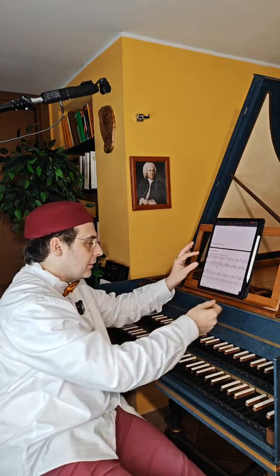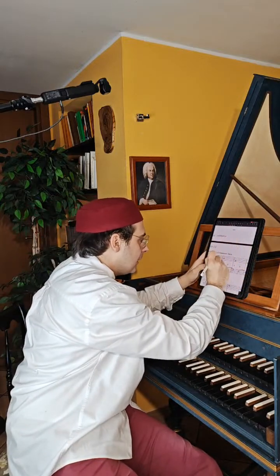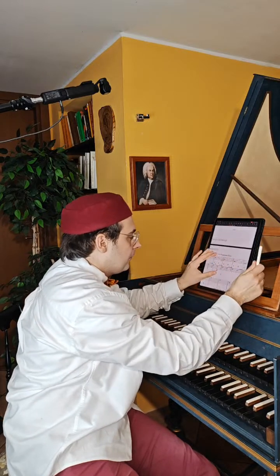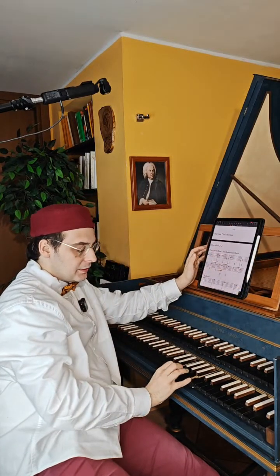We can even use the other figuration, which implies descending fifth and ascending fourth. Descending fifth, ascending fourth.